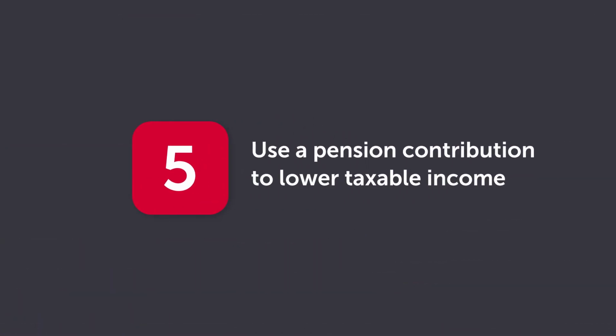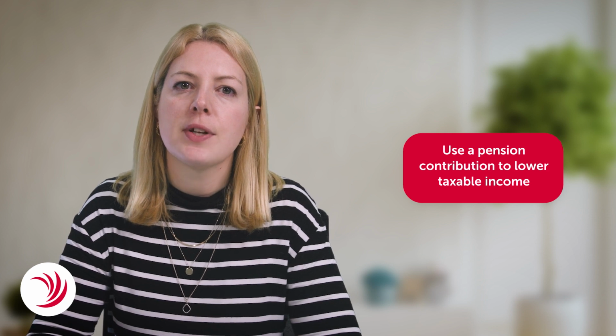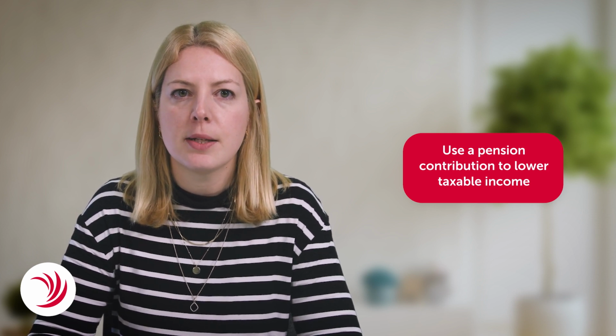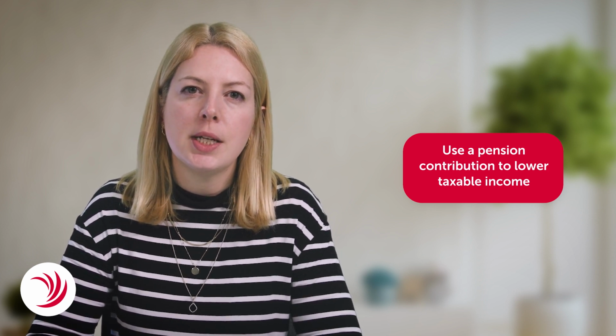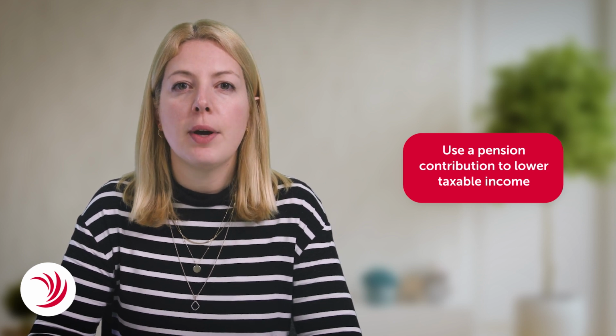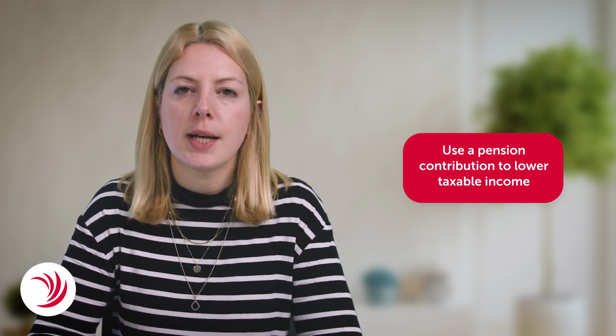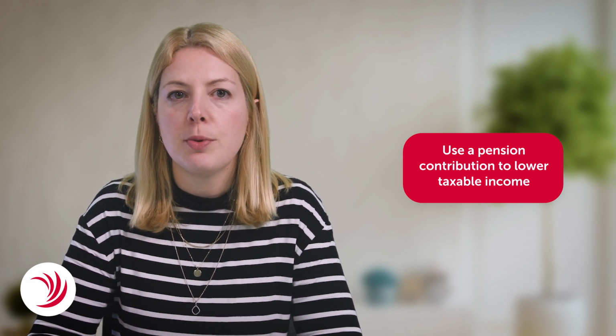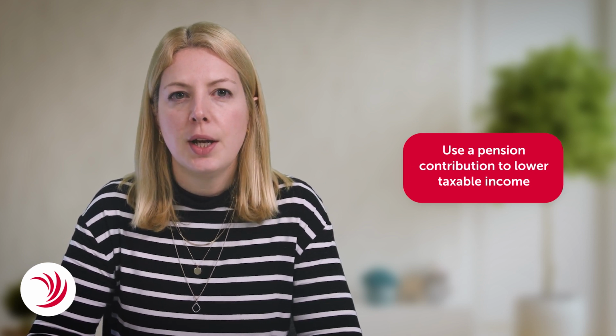And finally, the fifth trick to reduce your tax bill is to use pension contributions to reduce your income tax band. When you contribute to your pension, the gross value of the contribution has the effect of extending your basic rate tax band. This means that the rate of CGT and dividend tax you pay could be lower if it means you're no longer a higher rate taxpayer. If you've used your pension allowances or cannot make a pension contribution, you can also lower your taxable income by donating to charity. You can claim Gift Aid on the donation if you're eligible.